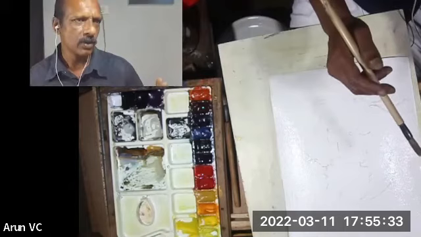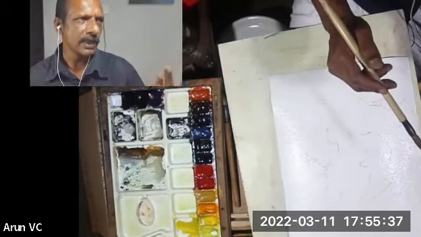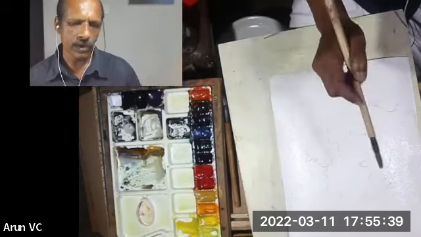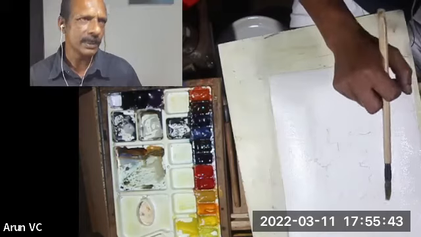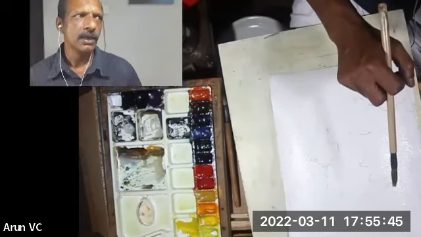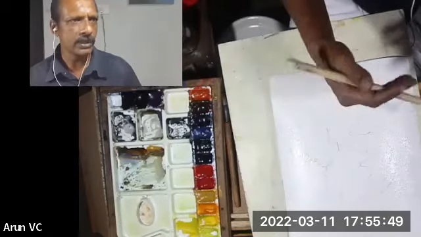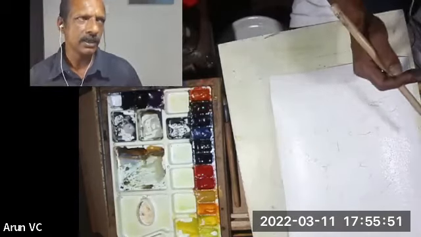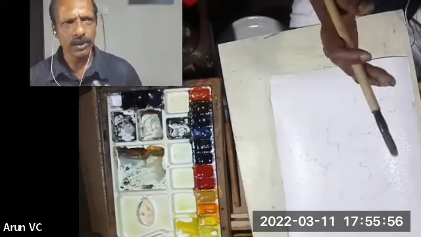And crimson alizarin is basically a dye. So if you are putting much of alizarin on the paper, that will stain the paper, and you will not be able to get paper white by lifting paint. So these kind of things you have to think about.